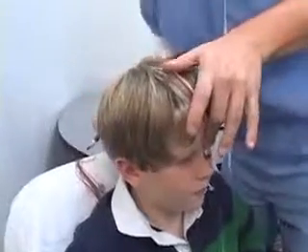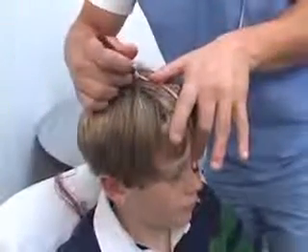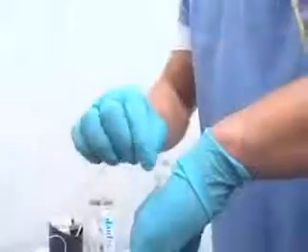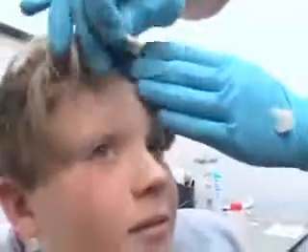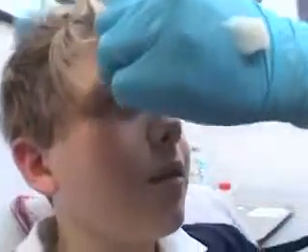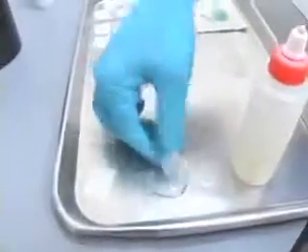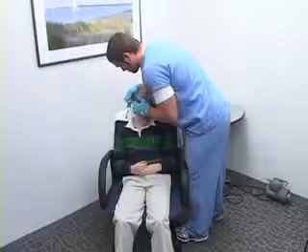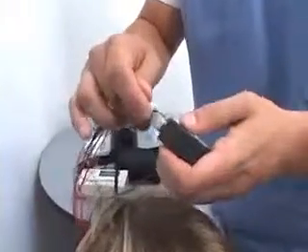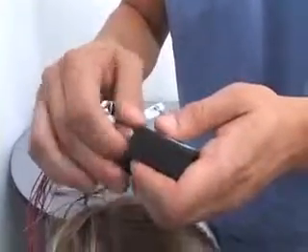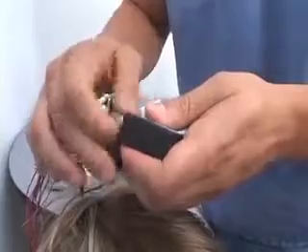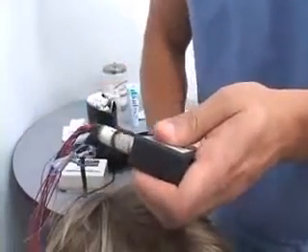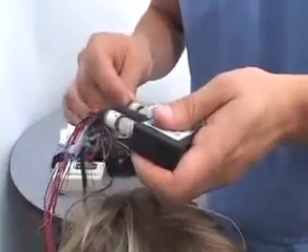First, the head is measured and marked to ensure proper electrode placement. 16 to 24 electrodes will be placed on your head using a conductive paste and special glue to hold the electrodes in place. But don't worry, the paste and glue will be cleaned from your head at the end of the test. Your electrodes, which are simply small metal discs with thin wires, will be connected to a miniaturized head-mounted amplifier, which collects electrical signals produced by the brain.